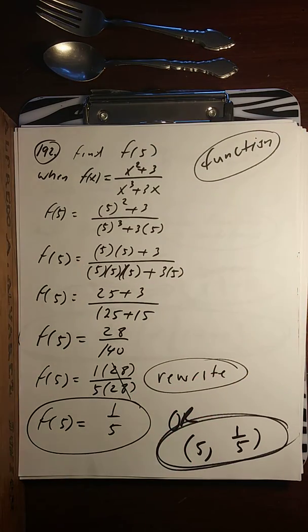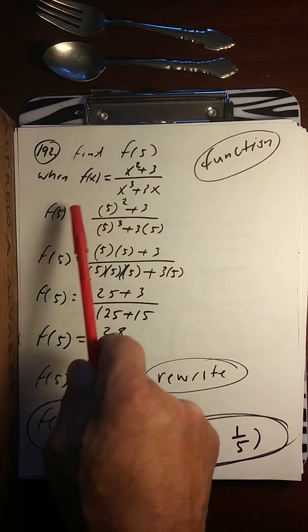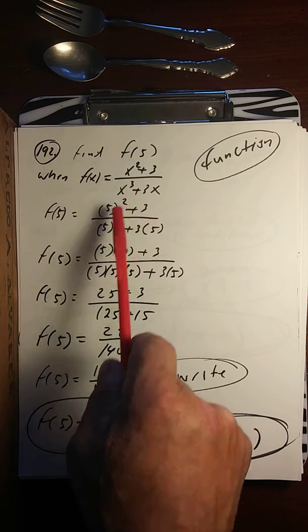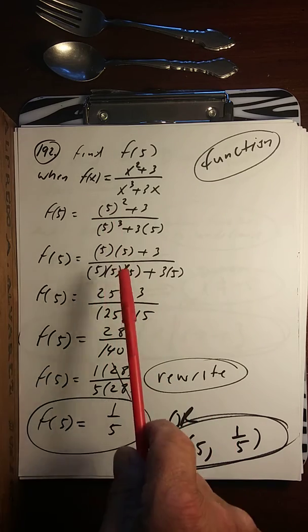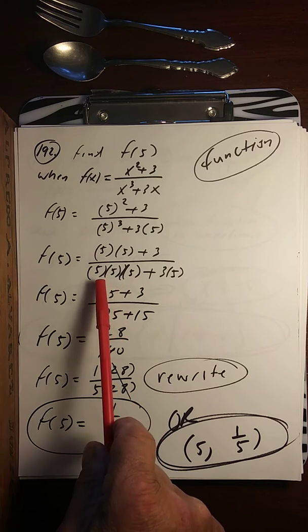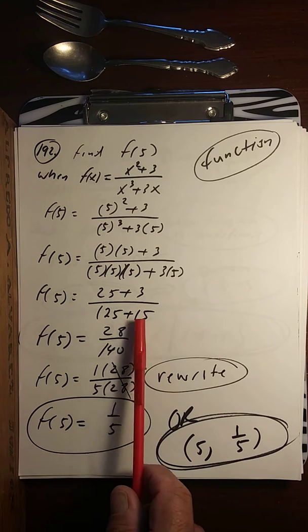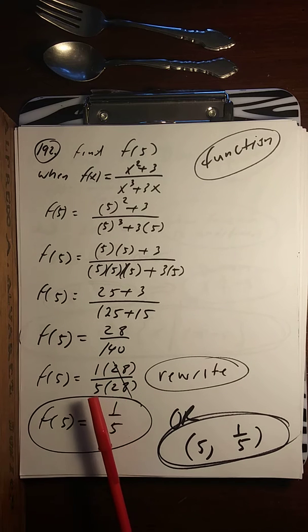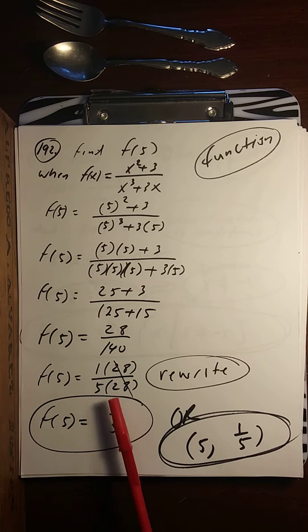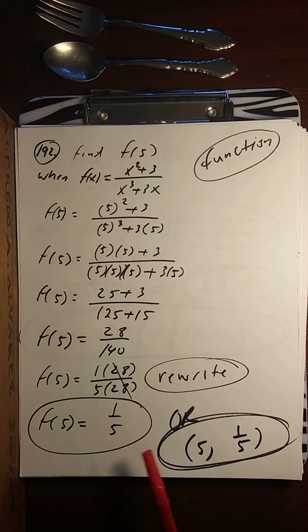Another function. So put the number f of 5. So put 5 there. And 5 cubed means 5 times 5 times 5. And 5 squared means 5 times 5. So 5 times 5 is 25 plus 3. 125 plus 15. That's 28 over 140. Rewrite it as 1 times 28 over 5 times 28. So these cancel out. What's left over is 1 over 5. So f of 5 is 1 over 5, or 5 comma 1 over 5.